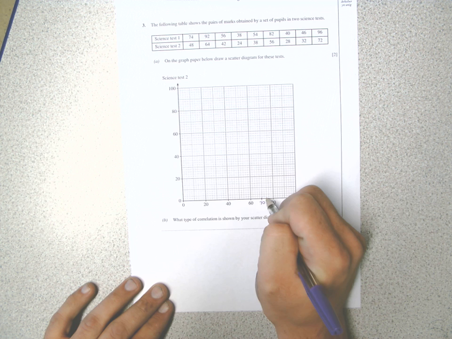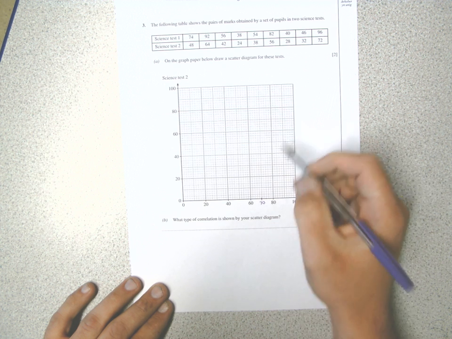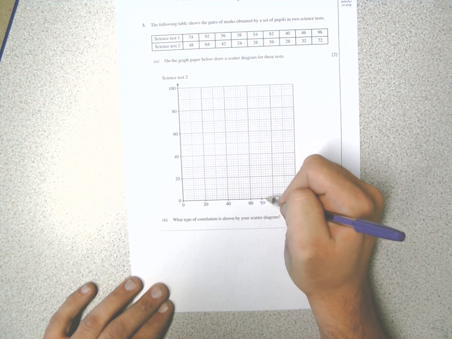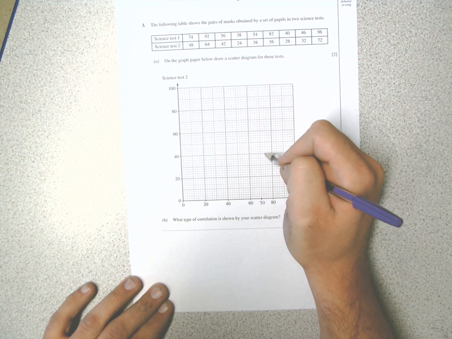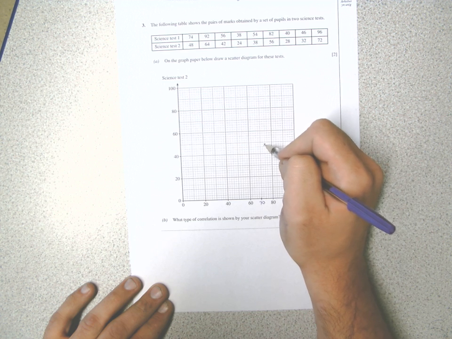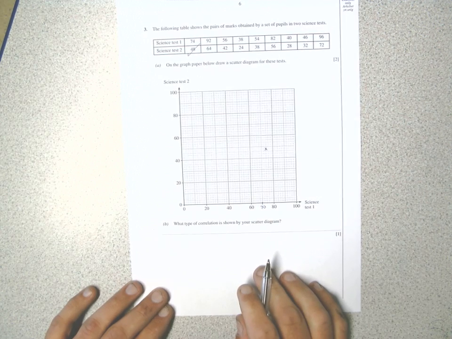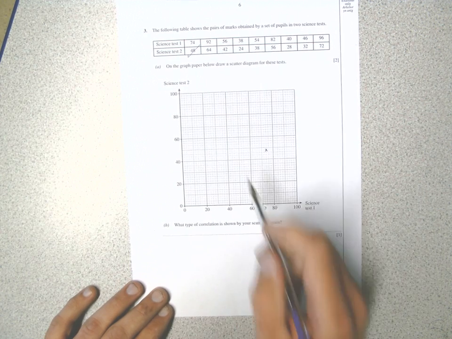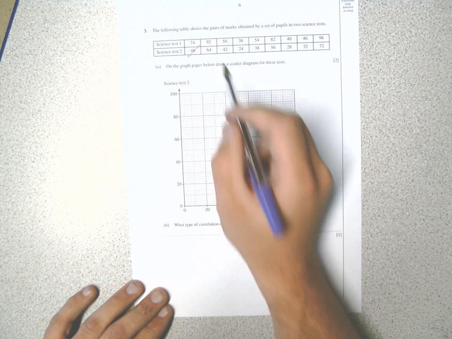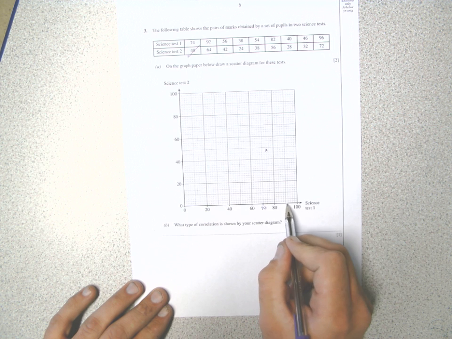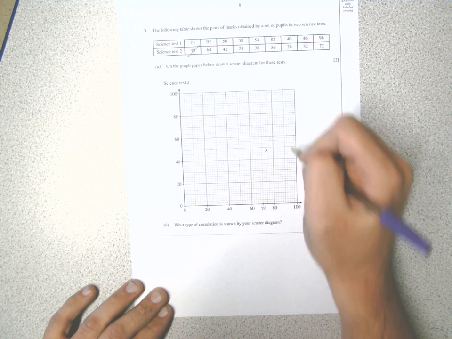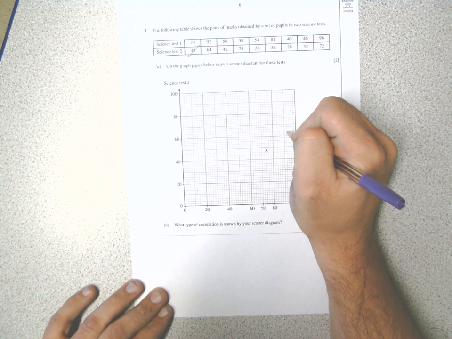And we've got 48 in test 2. So again, with the scale, we'll go up from 74. There's 40, 42, 44, 46, 48. So I've got my point there. So I've done that point, and I'm going to tick it. Okay, I've labelled that, I put that on the graph. Next point then, 92, 64. So across 92, it says 90, 92, up 64, which is here.